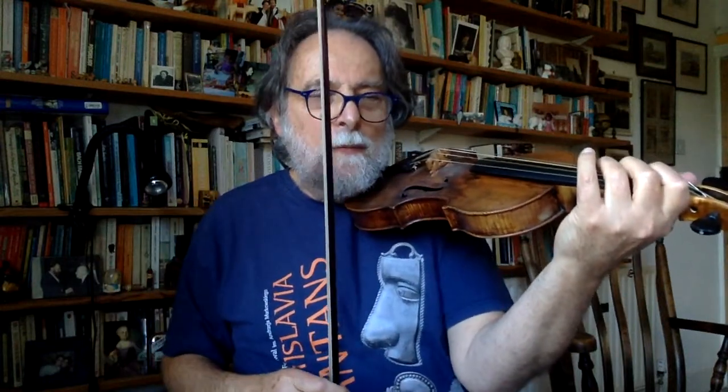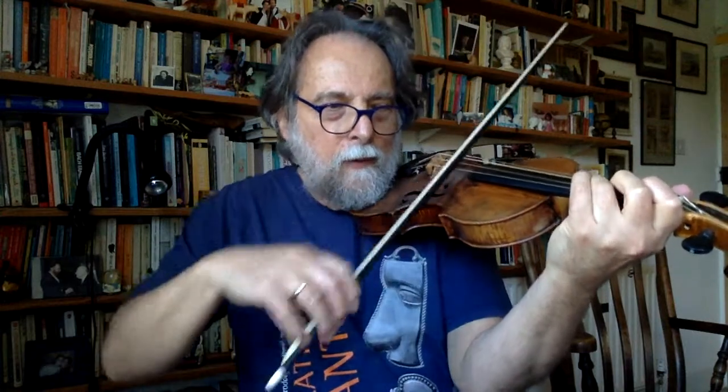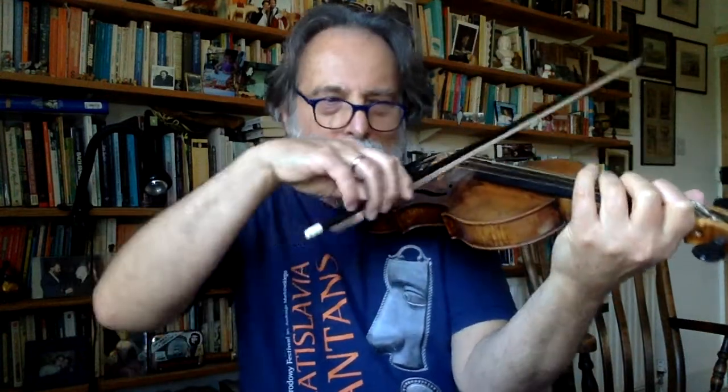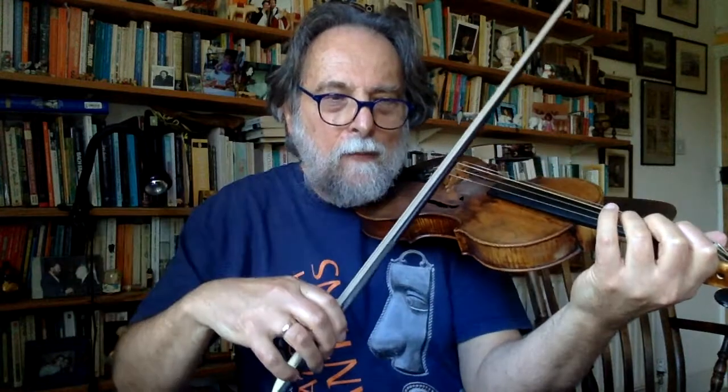In the first half of the next bar, the pattern is. So again, I'm practicing the pattern to get the maximum resonance out of the instrument, and then I add the fingers. The next half of the bar is, so it's, I'm going from the D to the E.